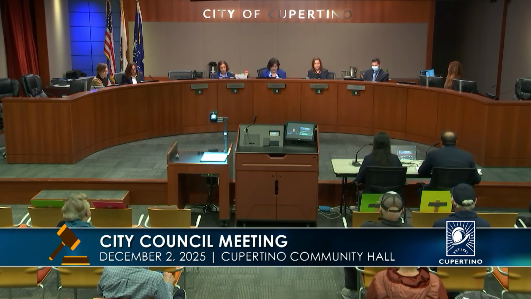Then later we had Westport modify the project. So initially, then we were down to 1 level of underground parking, then down to 0 level of underground parking. So unfortunate. Okay, Vice Mayor.